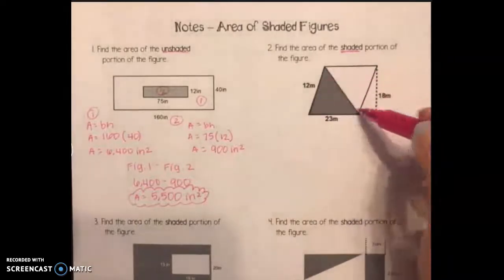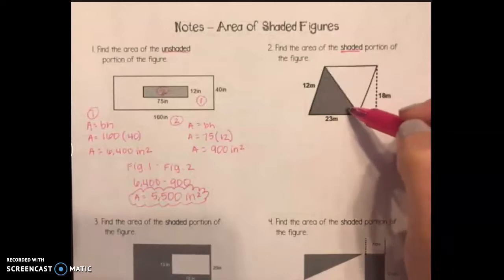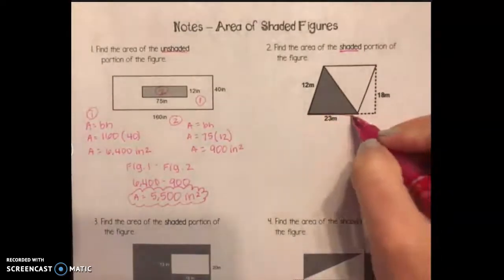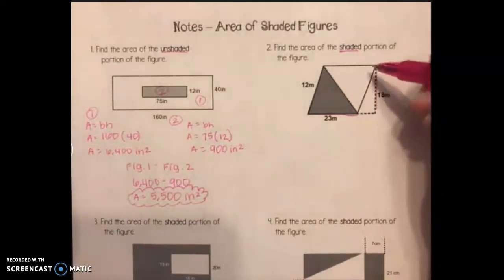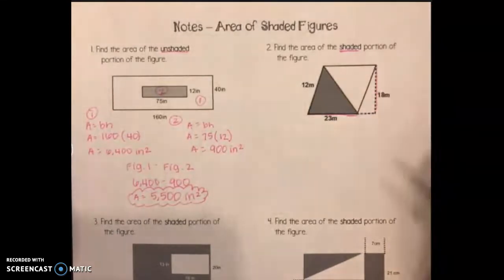Okay, so for number 2, we're going to find the area of the shaded portion of the figure. Okay, guys, so you notice that this figure is a parallelogram, but what I also notice is that I'm finding the area of a triangle. This right here would be my base of a triangle, and guys, I can clearly see how tall my triangle is. Do I need to find for the parallelogram and then the triangle and subtract? No, we can just find the triangle.